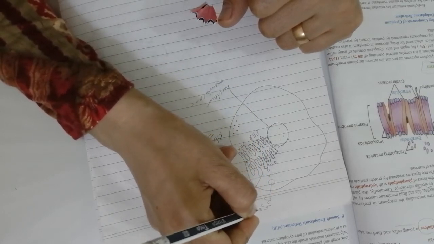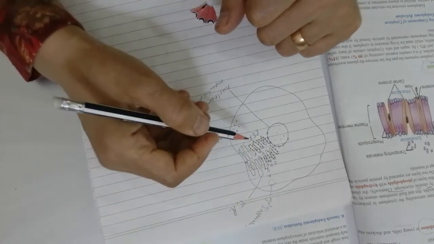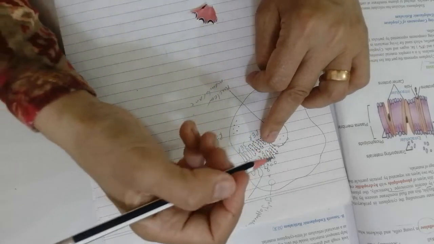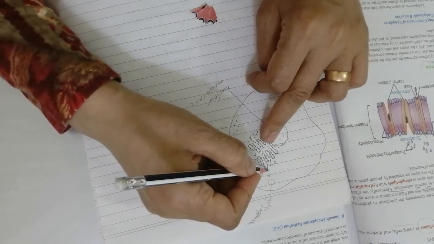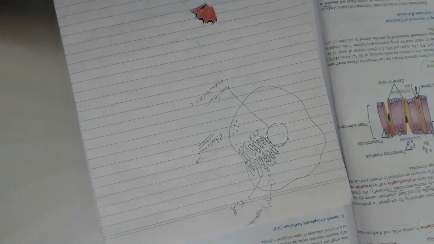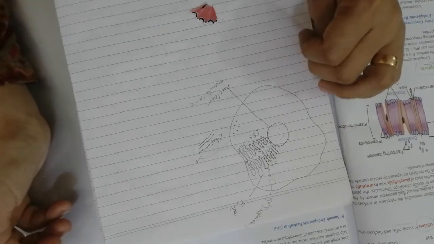Golgi apparatus, or Golgi bodies. So this endoplasmic reticulum transports this protein inside the vesicles to the Golgi apparatus to make more transformation on these proteins.